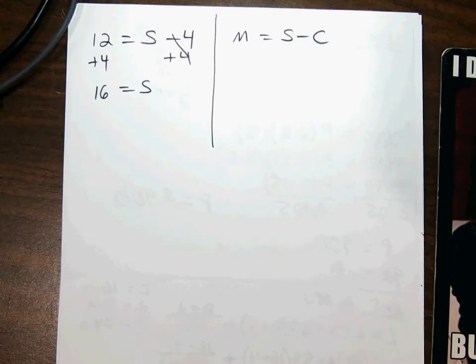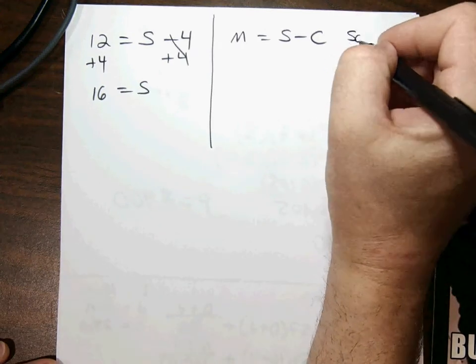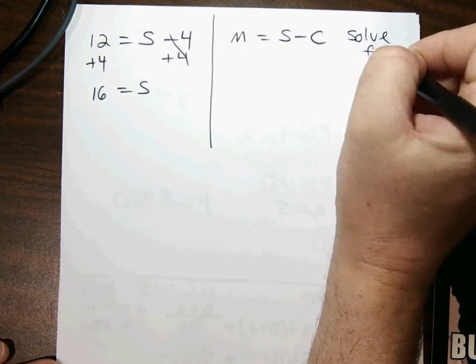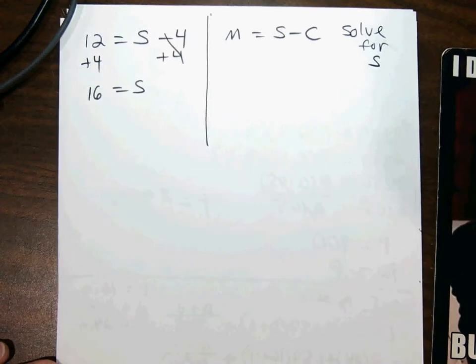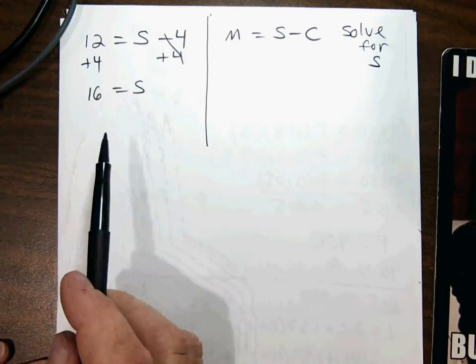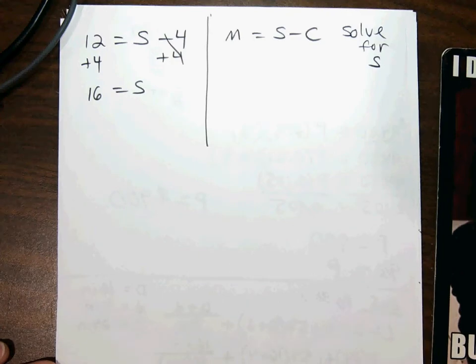Well, we're going to be asked to solve, in this case, for S, okay? It's currently solved for M, meaning M equals all the other stuff. Well, now I want to turn it around. I want S to equal all the other stuff. It's exactly what I did here with the numbers. You see, it's exactly the same. How am I going to do it?